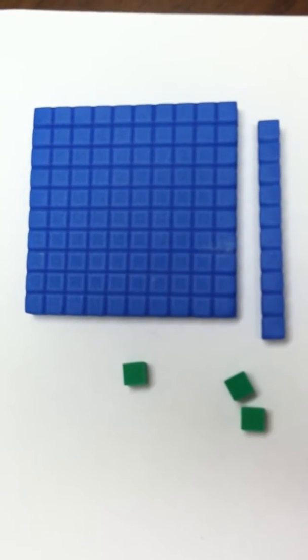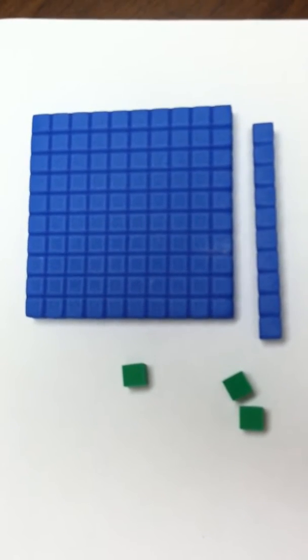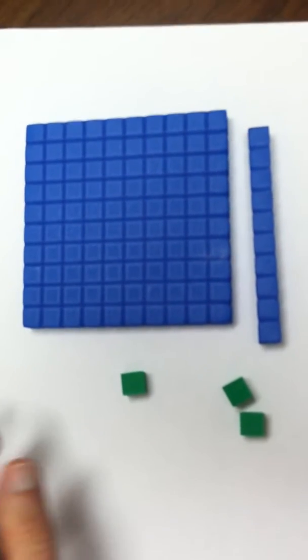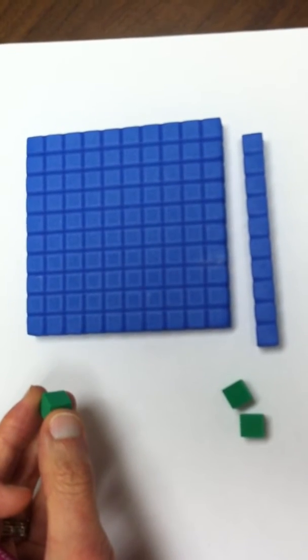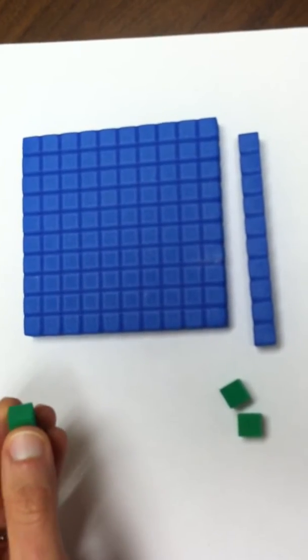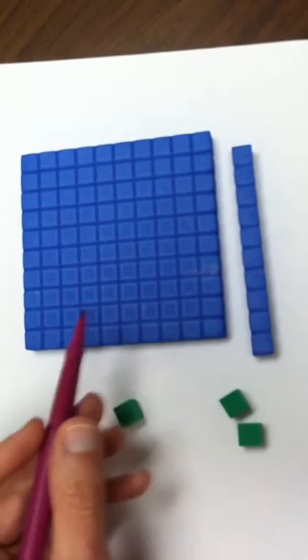Base 10 blocks are a great way to model our 4 basic operations of adding, subtracting, multiplying, and dividing. And here I have some nice foam base 10 blocks, but you can find templates online and print a paper version out, or you can just draw pictures. Here I have 3 place values represented.